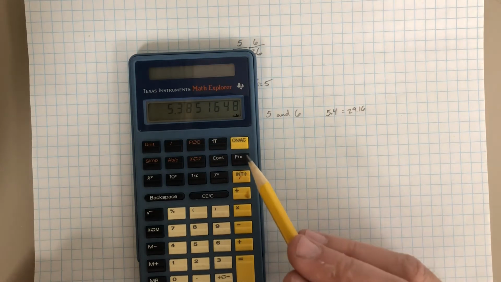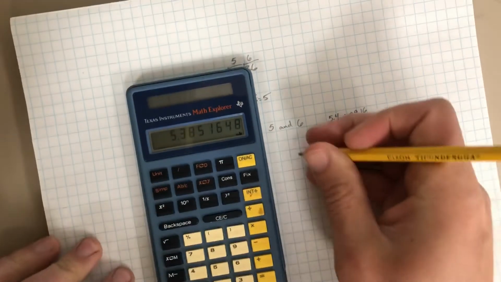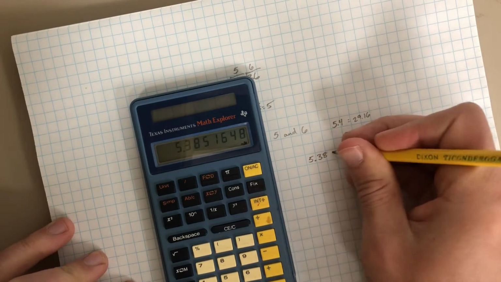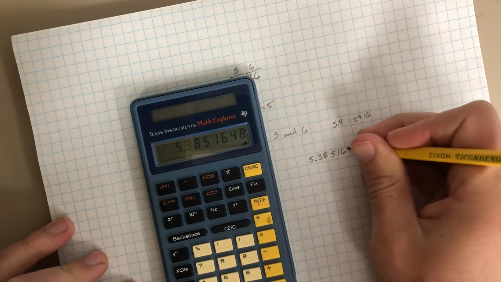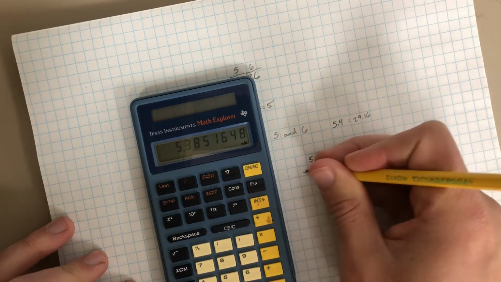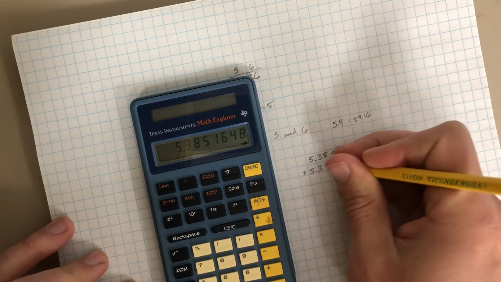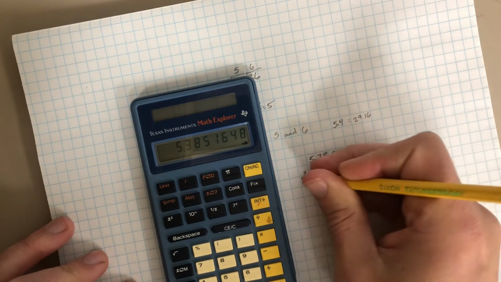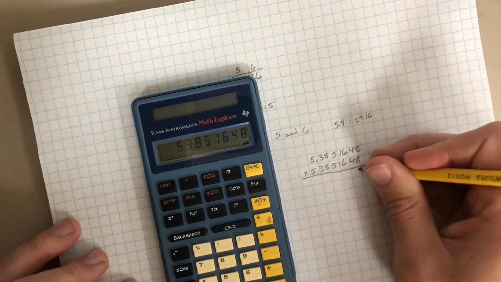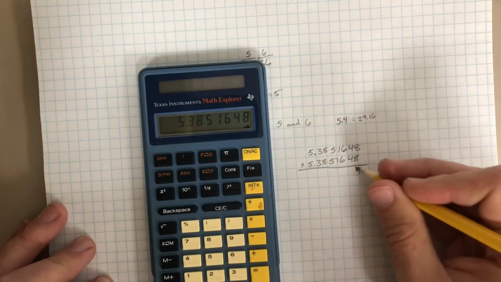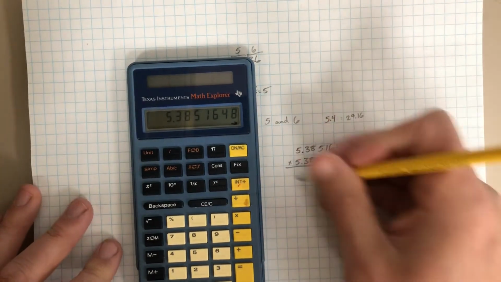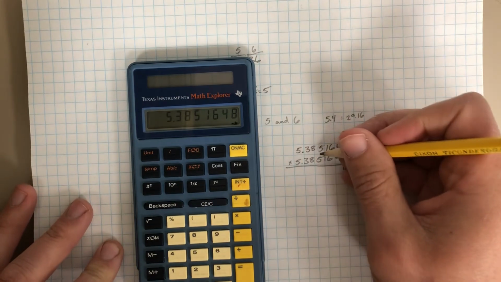It's not actually equal exactly to 29, and we can determine that by saying 5.385164 times 5.385164. When we multiply those together, 8 times 8 is 64. This can't end in 4. It's got to end in 0. So while these are pretty close, they're not exact.